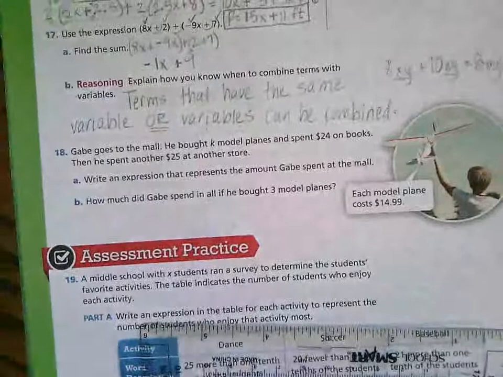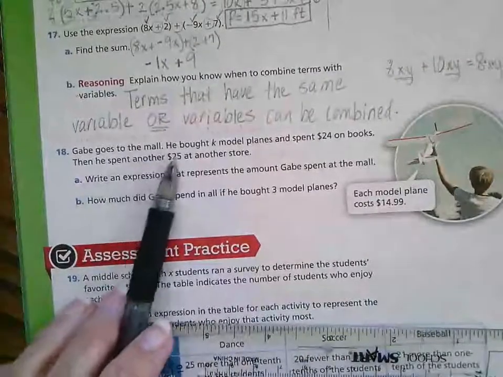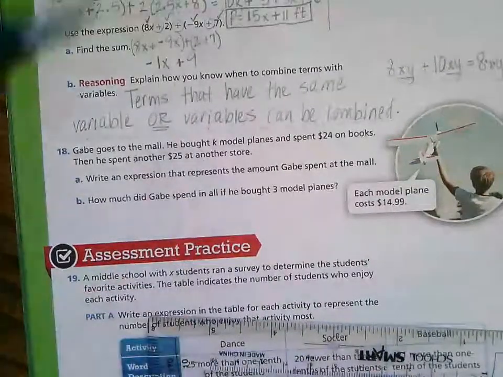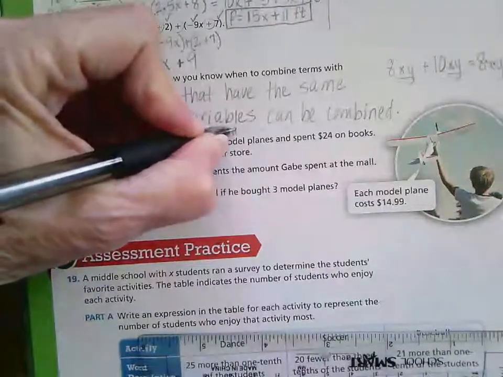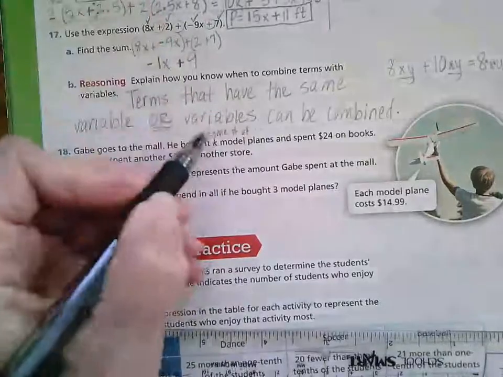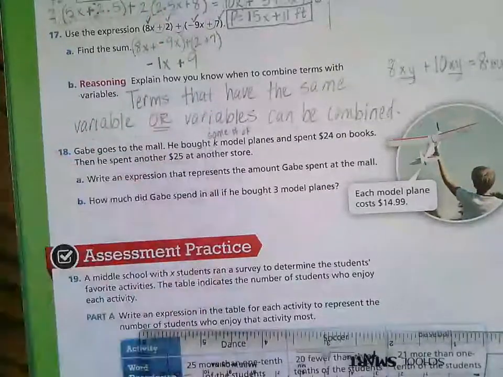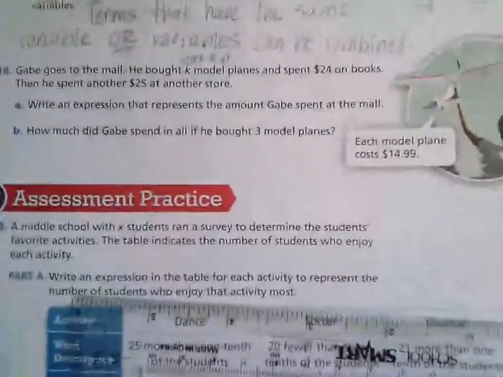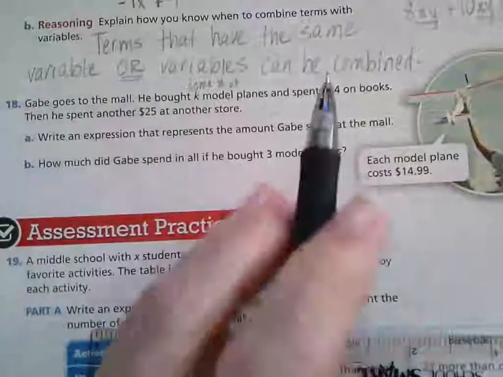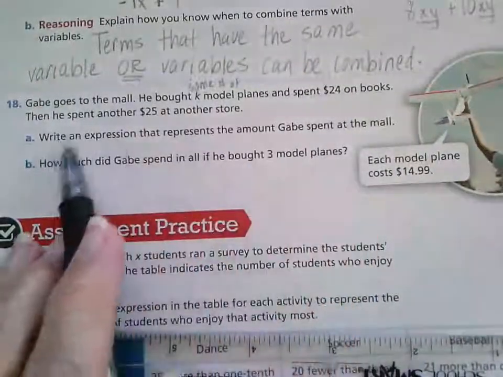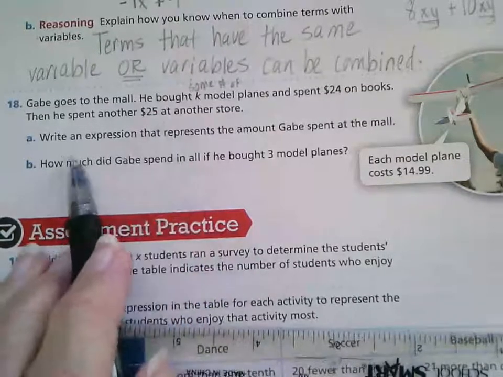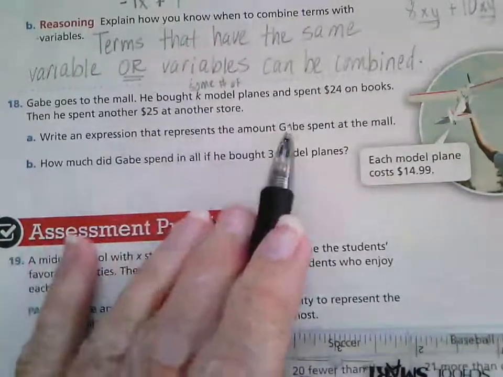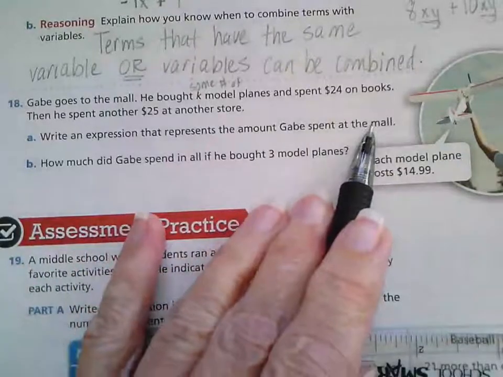Number 18, this is all about Gabe. Gabe goes to the mall. He bought k model planes. So that means he bought some number of model planes. We don't know how many he bought. And he spent $24 on books. Then he spent another $25 at the store. Write an expression that represents the amount Gabe spent at the mall.